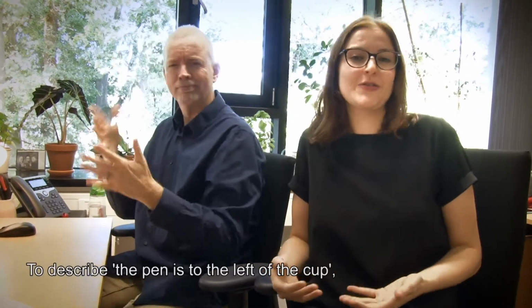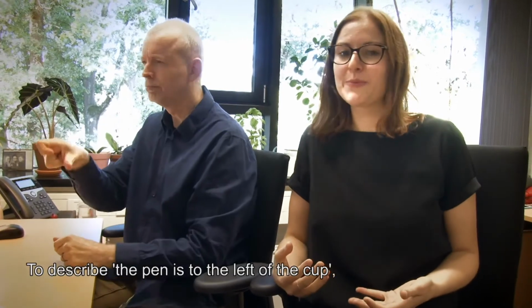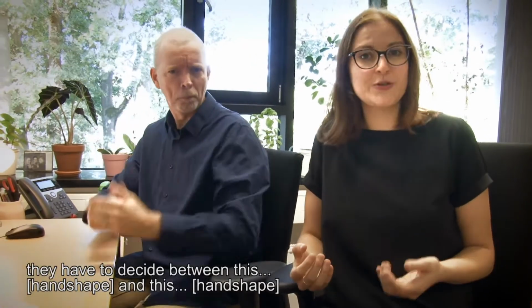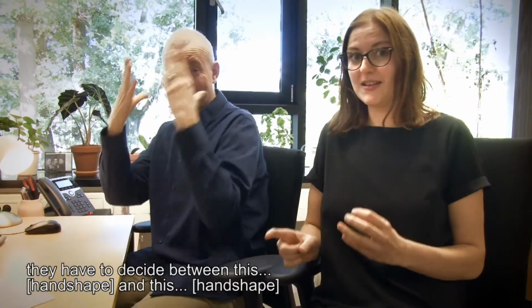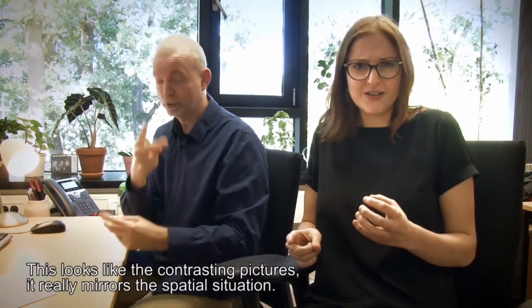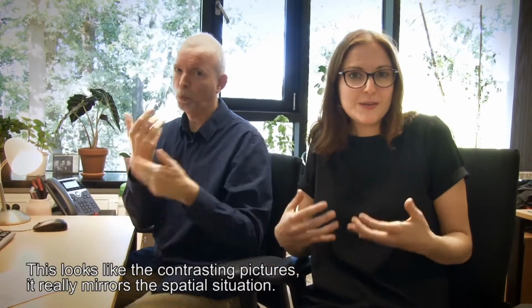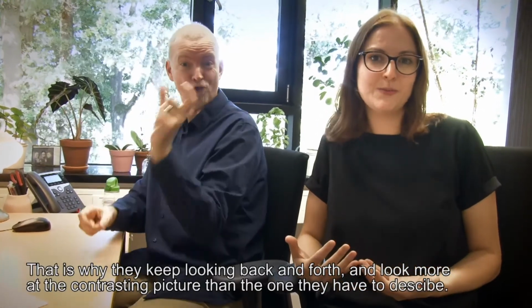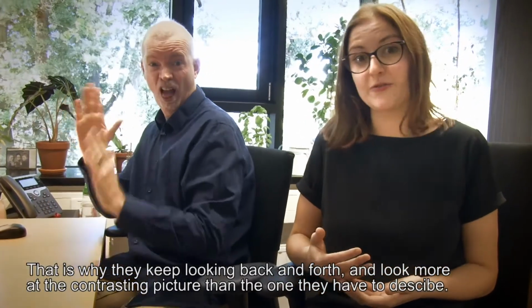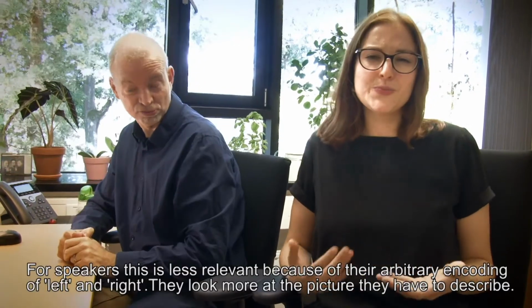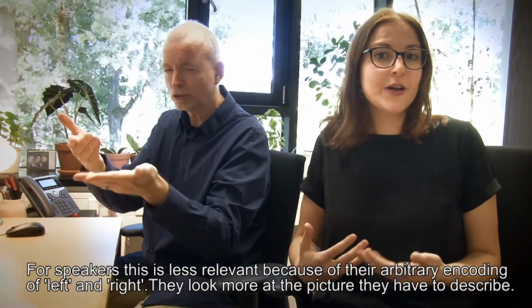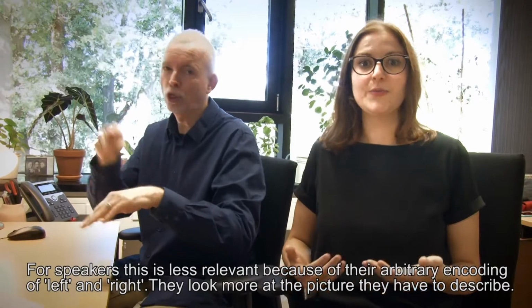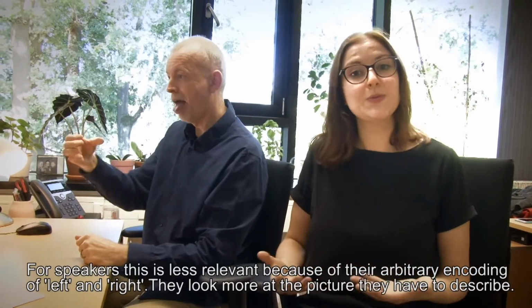Well, to plan to describe the pen is to the left of the cup, they need to decide between this and this. And this really looks like the contrasting pictures. It really mirrors the spatial situation. So that's why they need to look back and forth and might look more at the contrasting picture than the actual picture they have to describe. For speakers, this might be less relevant for their arbitrary encoding of left-right. They just look more at the picture they actually have to describe.